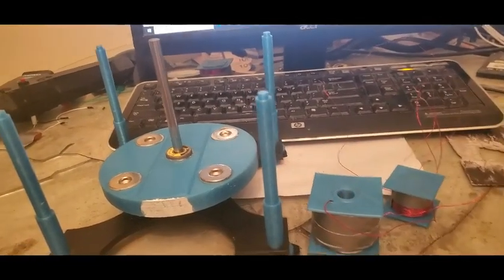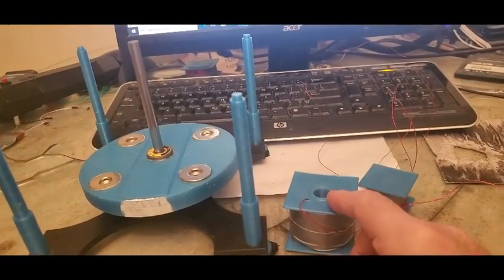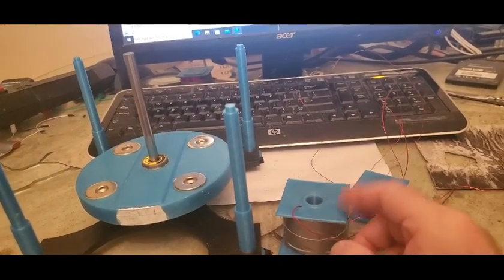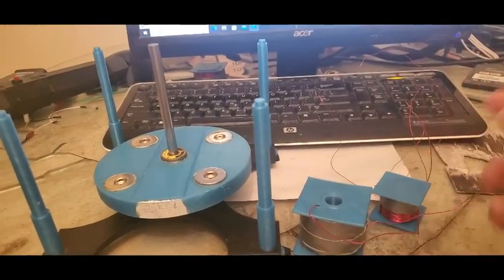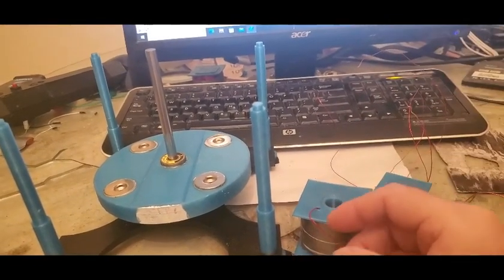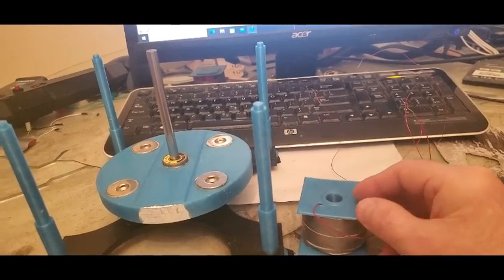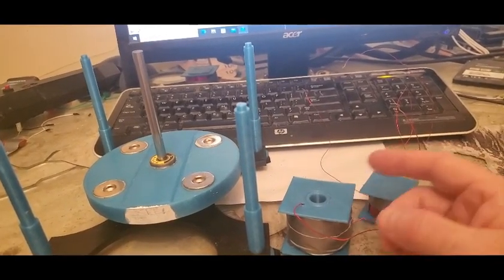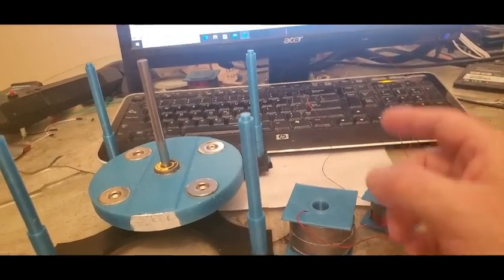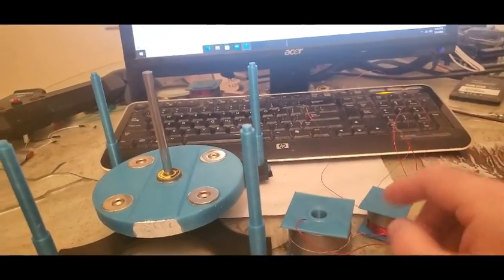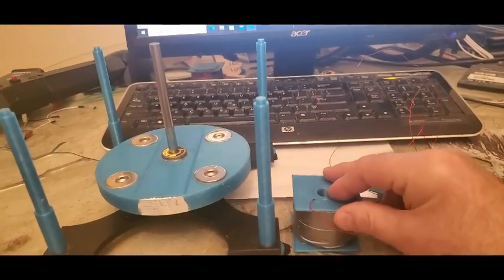It can be called an inductive spike, a displacement current, a radiant spike, whatever you want to call it. Whenever there's acceleration or deceleration of current, you get this current that shows up.